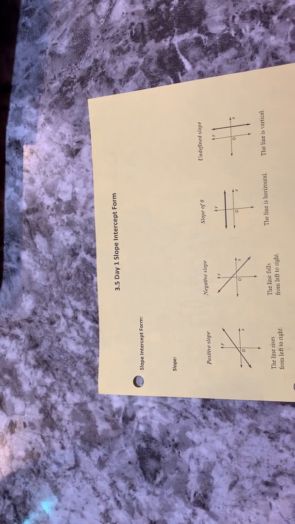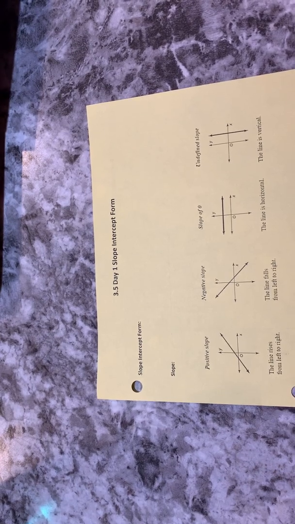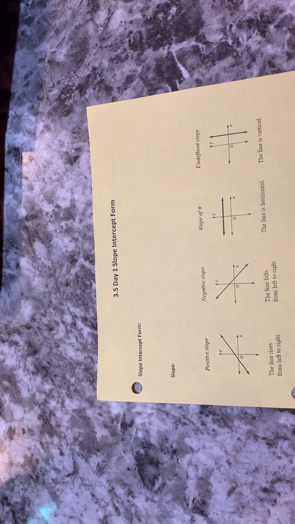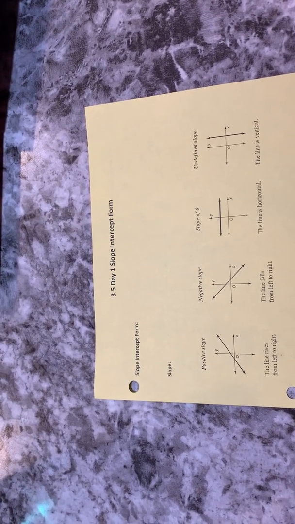The next form we are going to talk about is something called slope-intercept form. And I apologize in advance if this is a little bit shaky. I'm doing the best I can using my phone to record this. So you can still at least hear me explain everything about slope-intercept form.